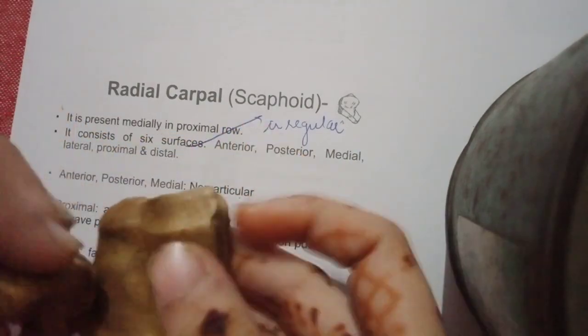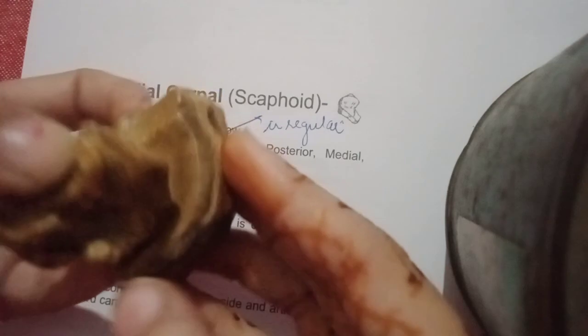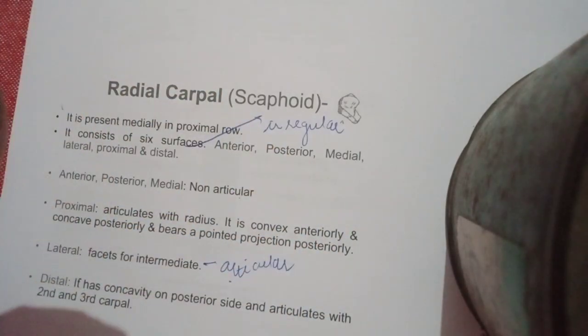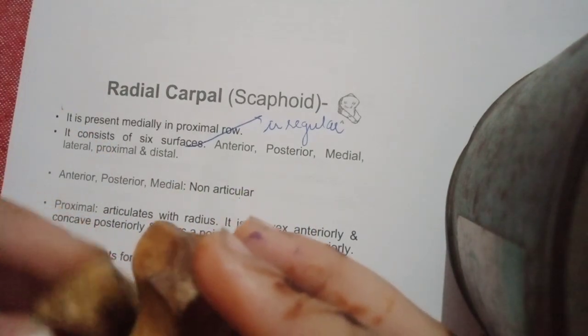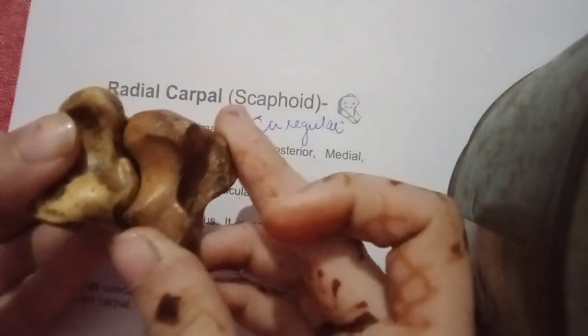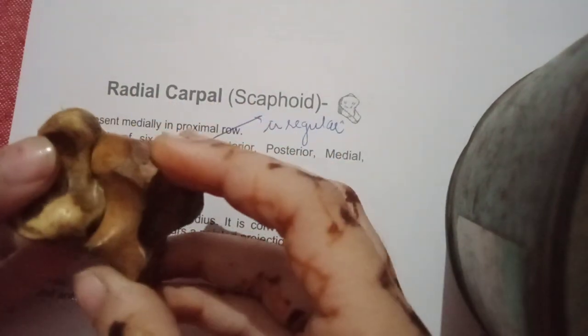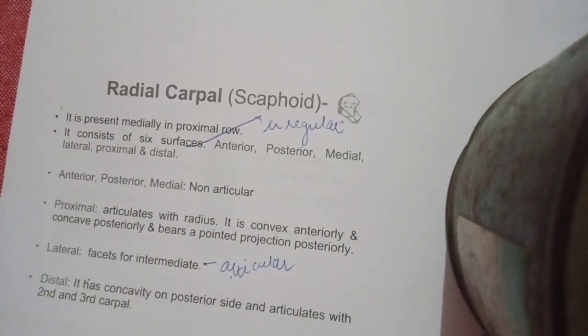It will articulate with it. Clear? Like this. The intermediate carpal will be attaching on the lateral side, something like this. Clear? You can see. So this was the radial carpal and it is known as scaphoid.